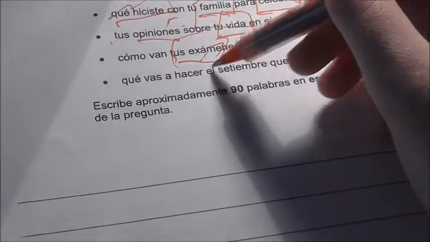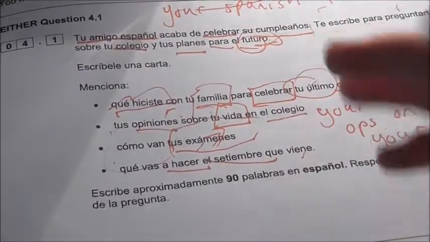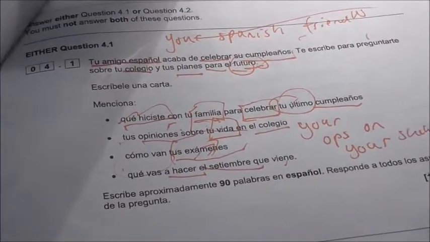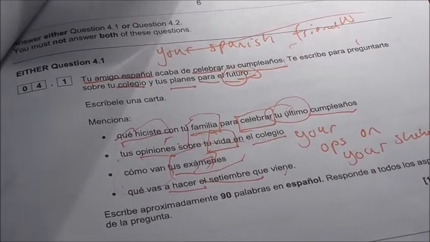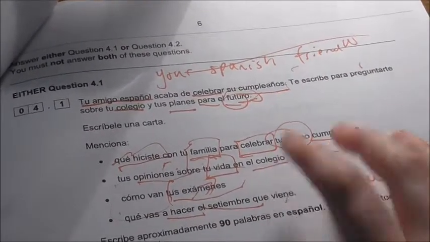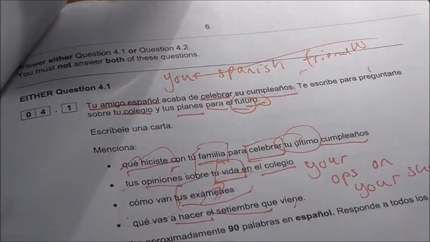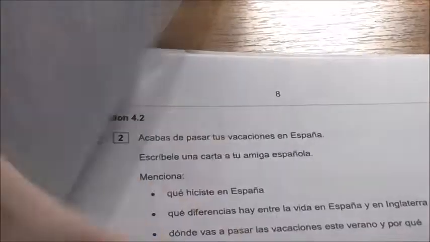So the last bullet point, what you're going to do next September. That's obviously September, that's to do. Looking at it, it's obviously asking about the future, so they're asking what you're going to do in September. So to answer this, just simply try and translate the phrases. If you can't get it, you will find words that you'll get. So just play around with that.